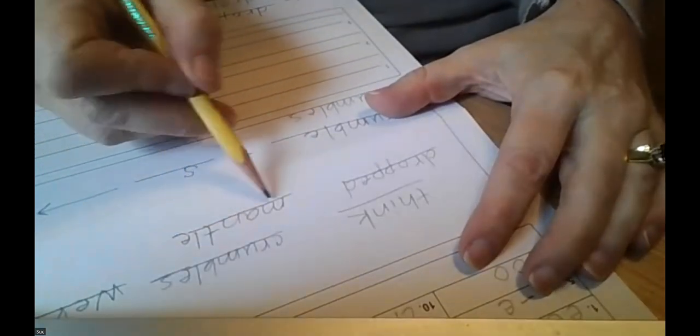So man, which is M-A-N. Good. M-A-N, and then tle, T-L-E. T-L-E. Yes. What's the word? Mantle. Good job.